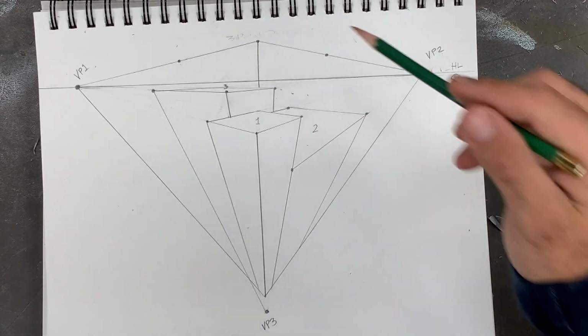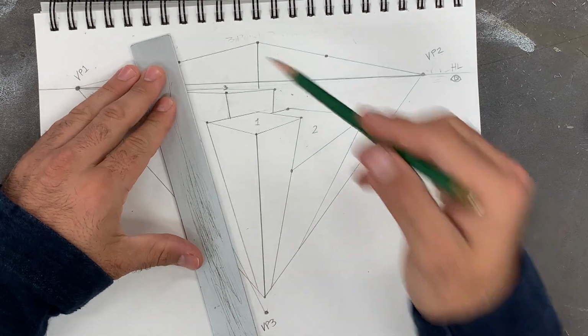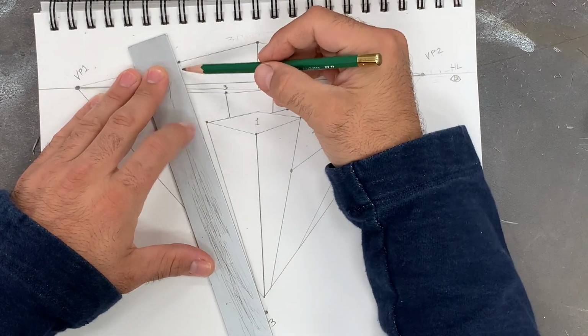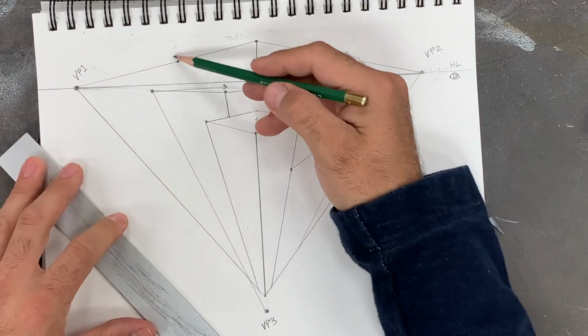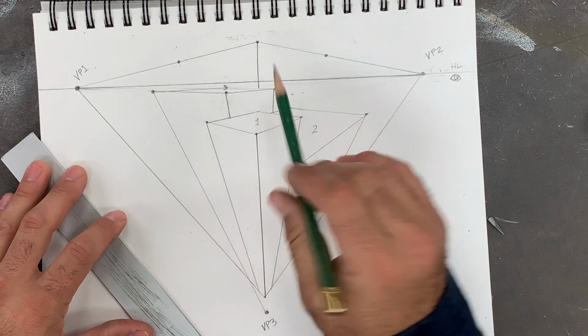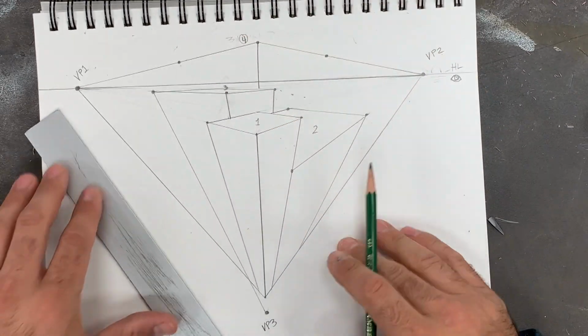Now let's define this building's sides by creating a converging line from these points to vanishing point 3. Now, again, we don't need extra lines, so we're gonna stop right here at building 3, because we know that this building 4, we're gonna call it building 4 right here, is behind them all, right?